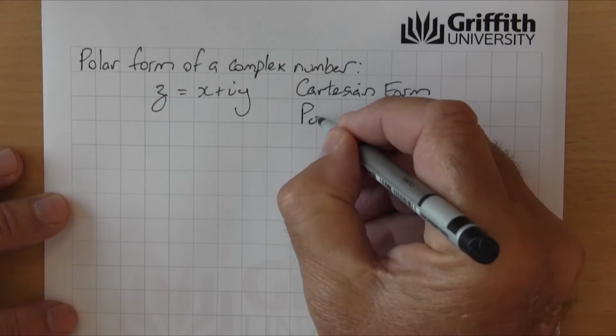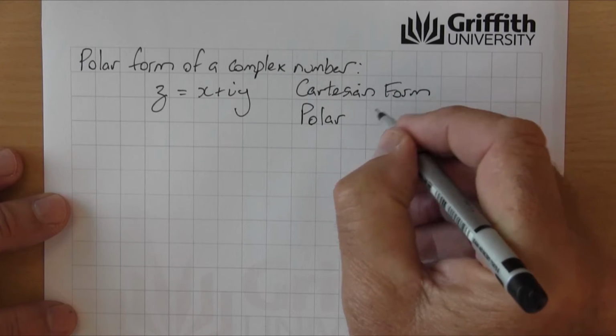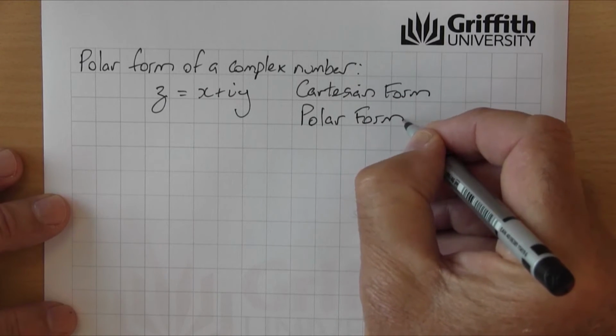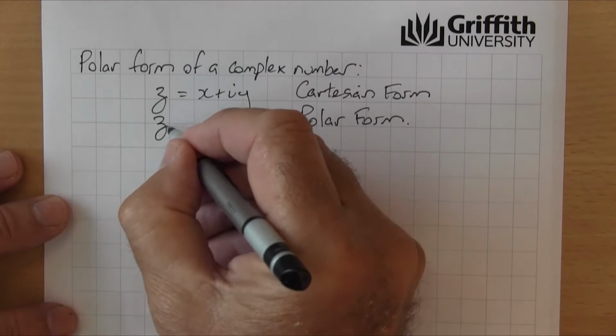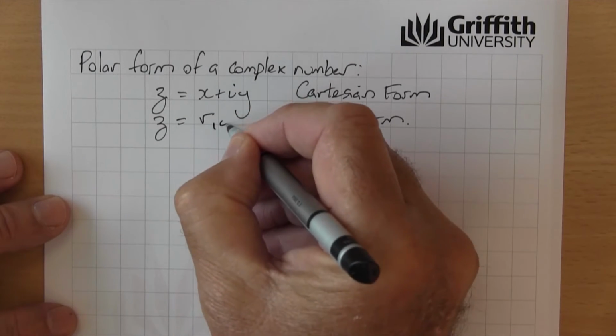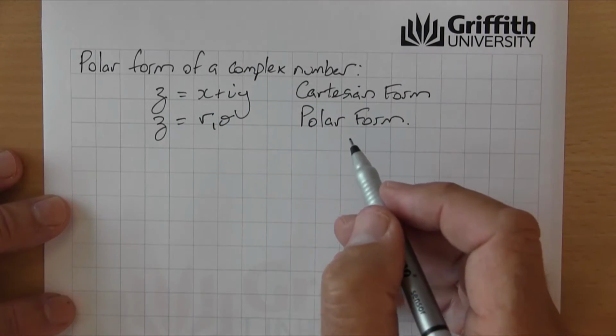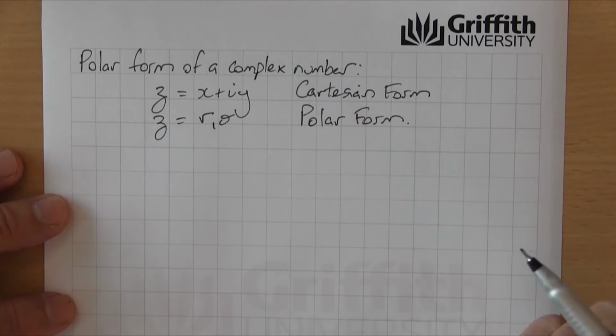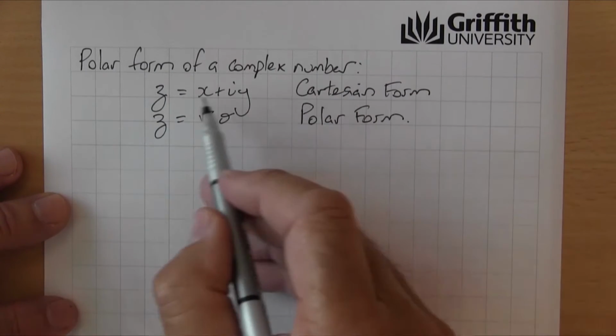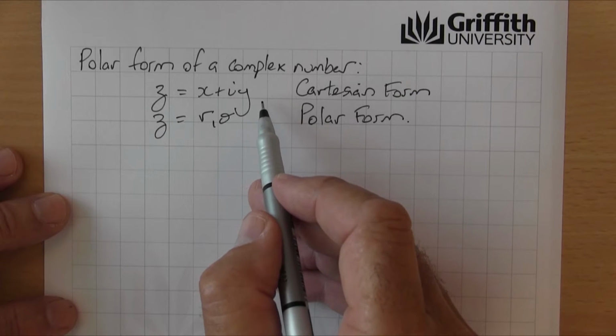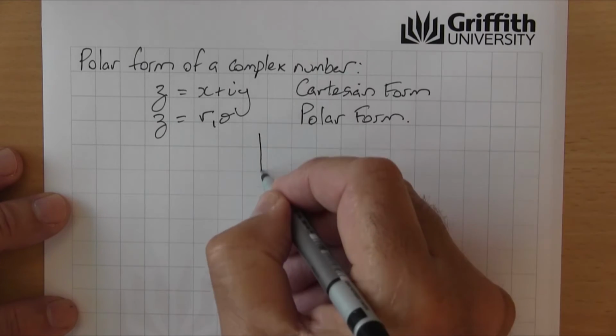Another form for a complex number is simply r theta. Okay, so we need to define what r is and what theta is. So let's go back and just plot z equals x plus iy on the Argand diagram.